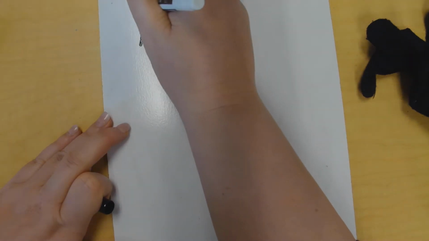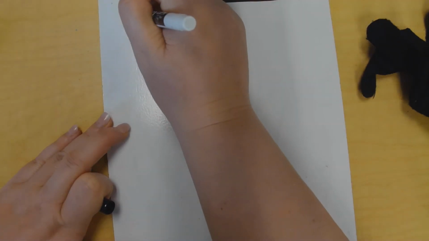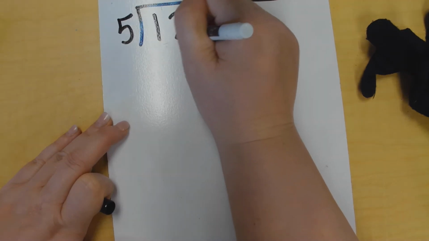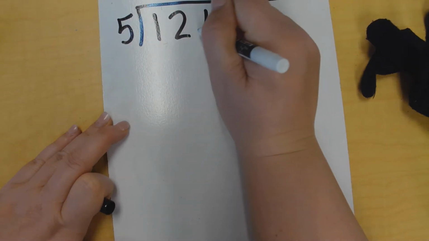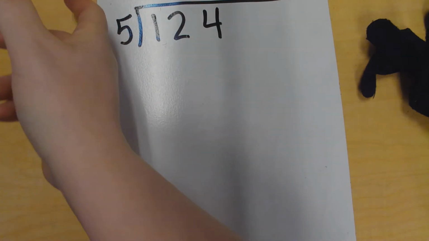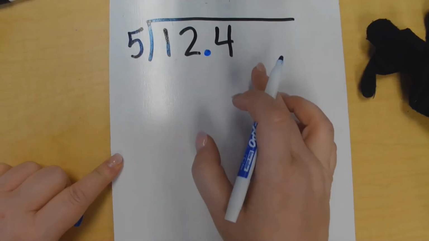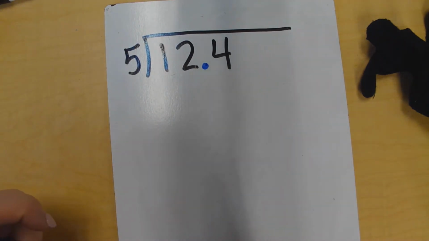All right, one more decimal problem I want to do with you guys. Now this is when we have a 3-digit number that already has a decimal point in the dividend. This is the dividend. So we have 12 and 4/10 divided by 5.